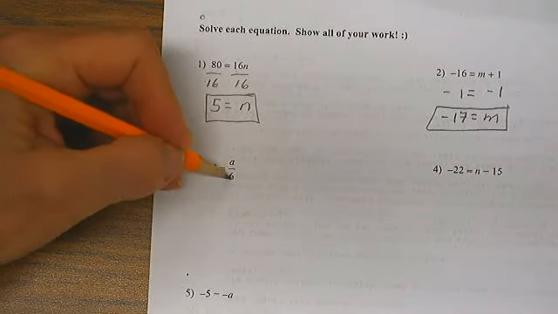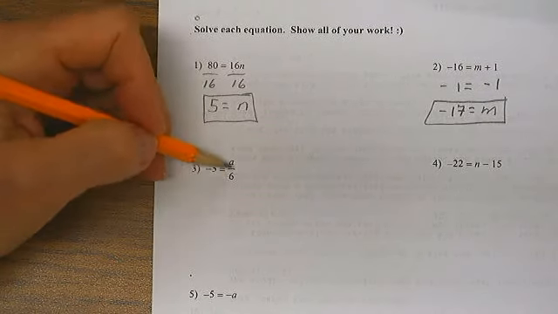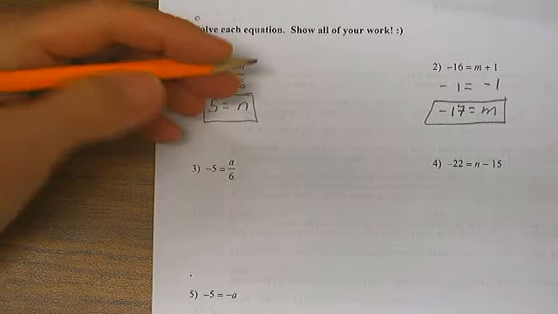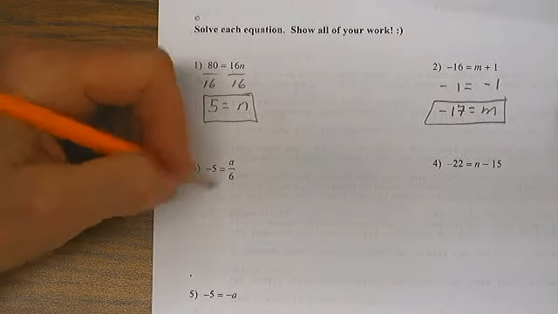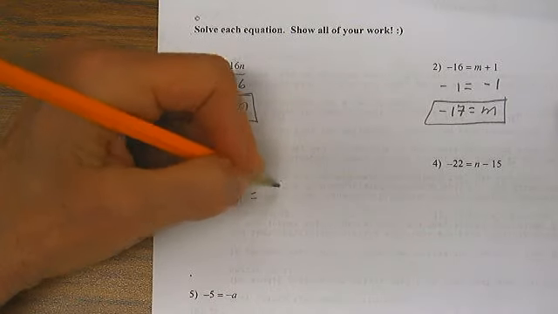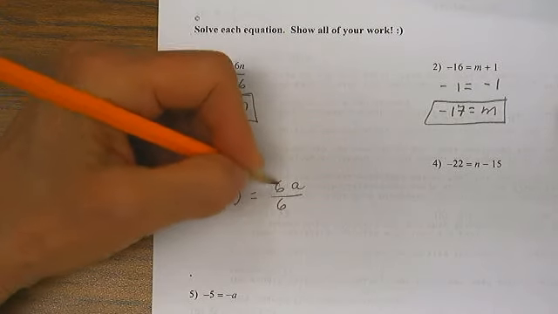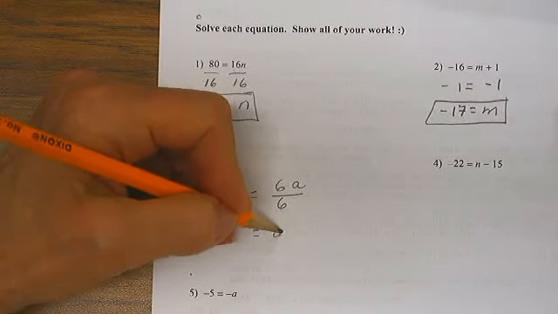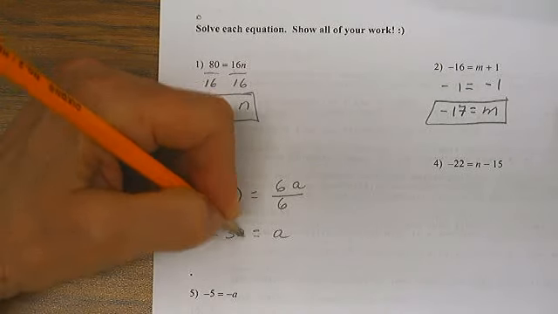Well, this divide by 6 thing has me a little worried. I want to undo the divide by 6. How do I do that? I multiply. Well, what do I use to multiply? I use 6. 6 times negative 5 is equal to 6 times a divided by 6. 6 divided by 6 is 1. So that gives me 1a is 6 times negative 5, which is negative 30.